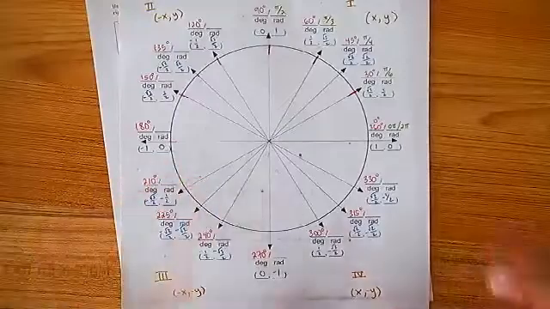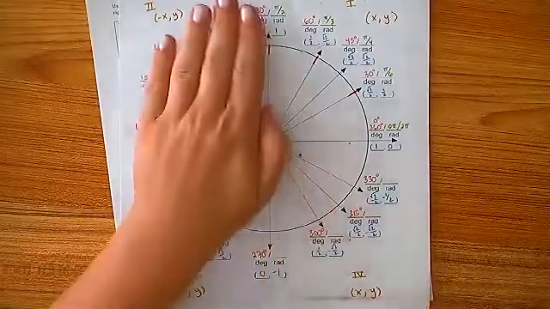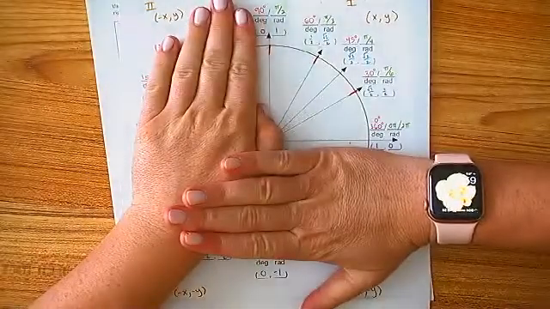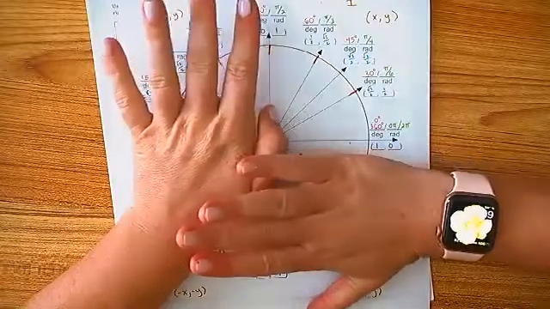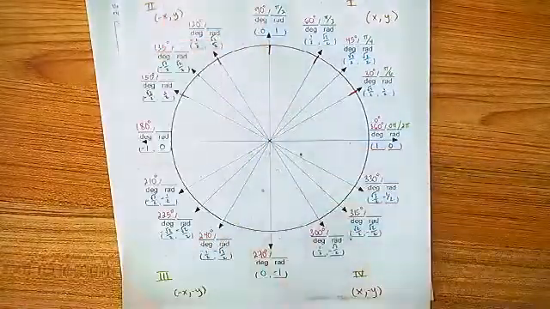Okay, so basically once you guys have this first quadrant figured out and memorized, things are a lot easier.